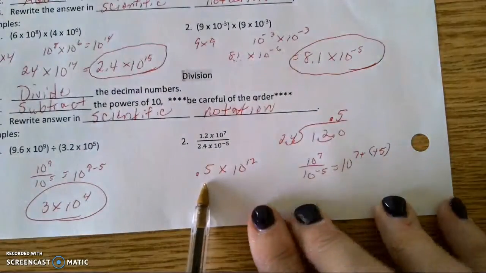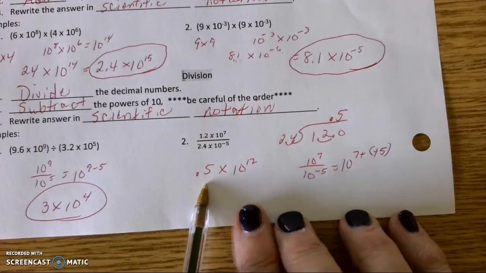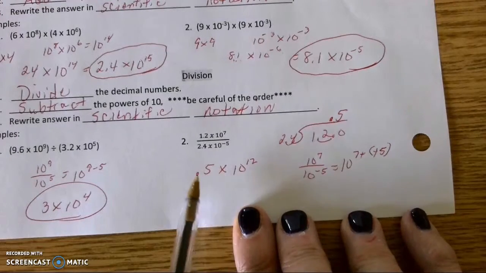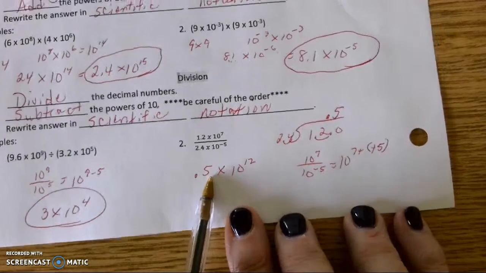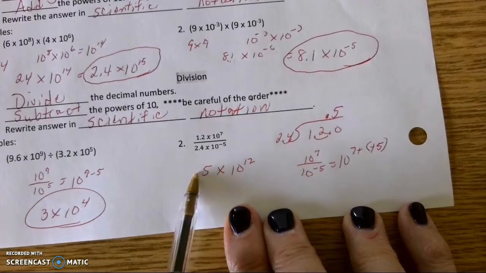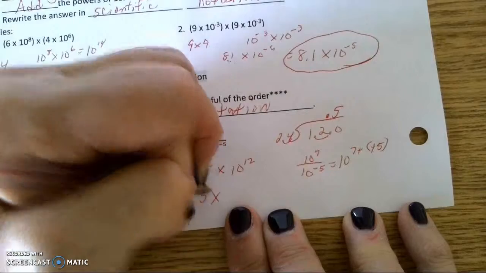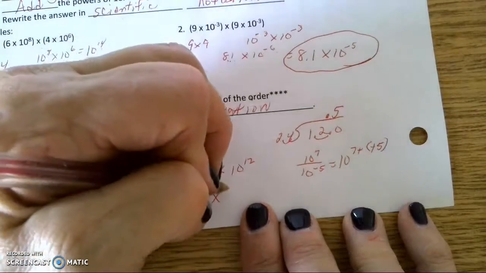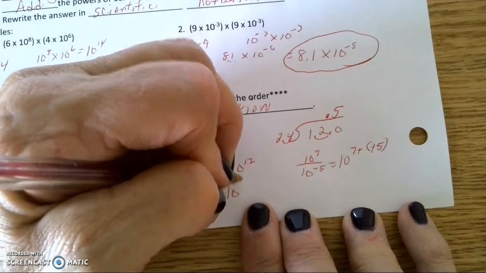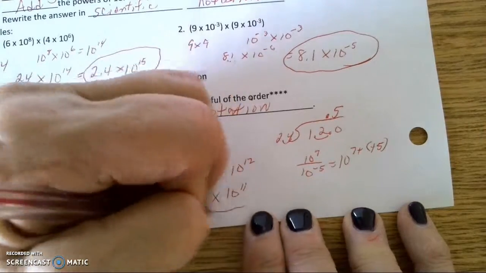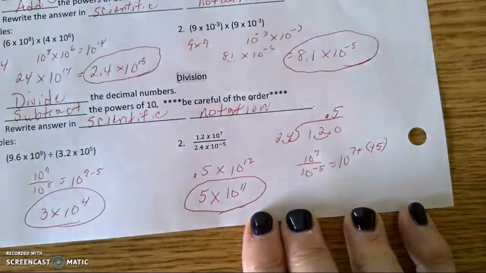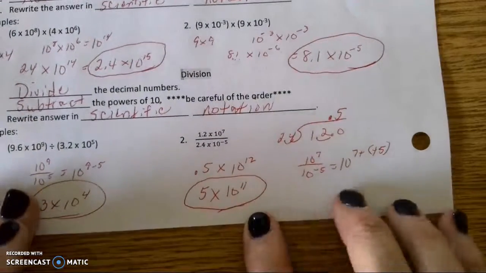But notice my number. This isn't scientific notation. So I need to make sure that I change this to scientific notation. The way I'm going to do that is I'm going to move this to the right, which will make it 5. When I move it to the right, I want to subtract 1 from the exponent. And my answer will be 5 times 10 to the 11th power.